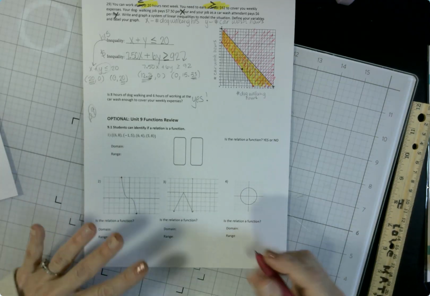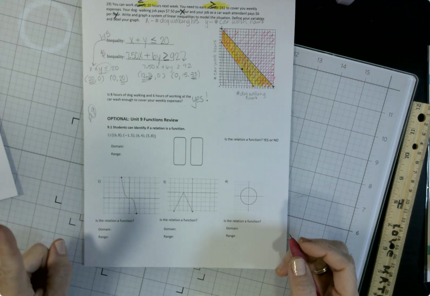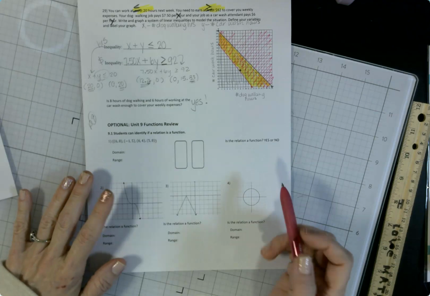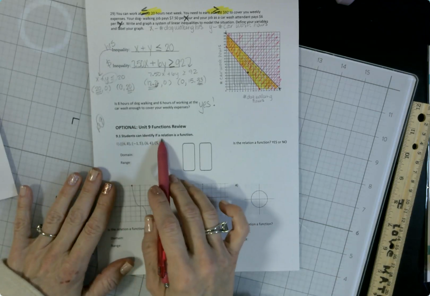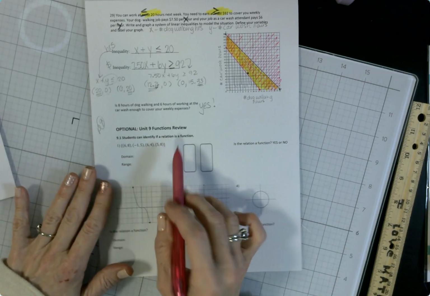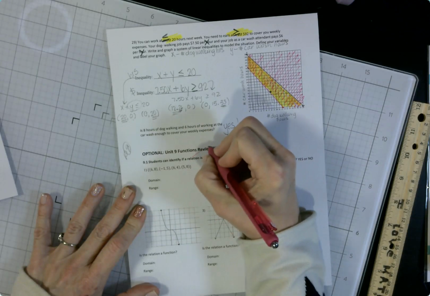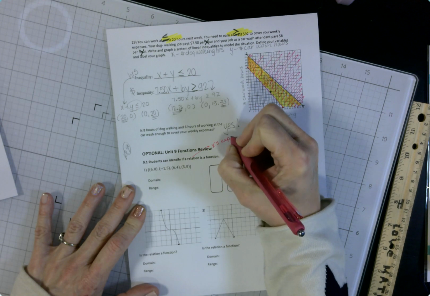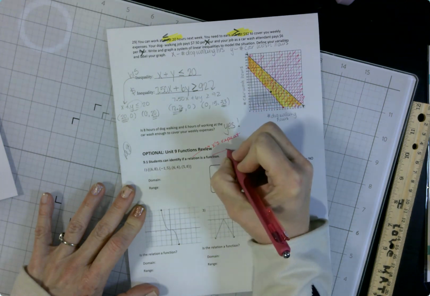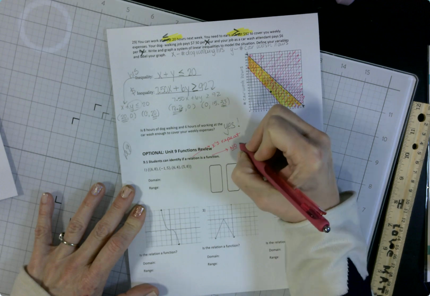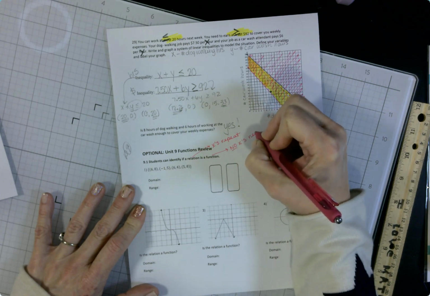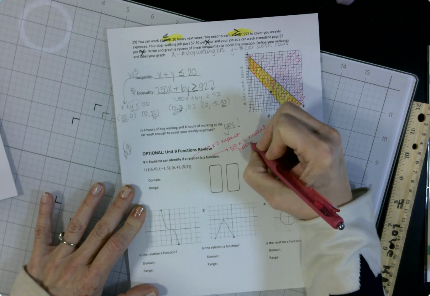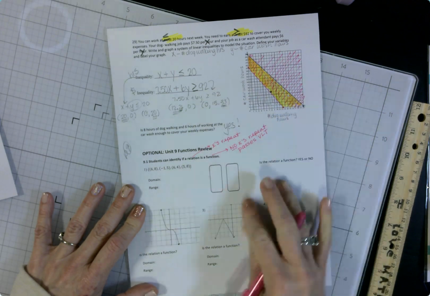Okay, so let's review Unit 9 one more time, even though you just had a test on it. This is important stuff. So, can you identify whether it is a relation or a function? Remember, in a relation, you will have x's that repeat, and if it's a function, no x's repeat. Okay? And it also passes the vertical line test.